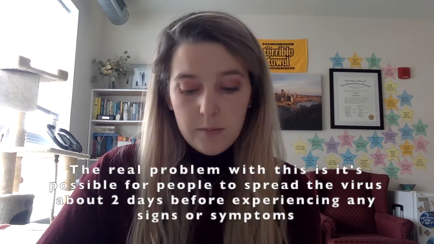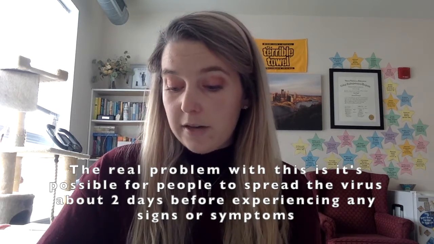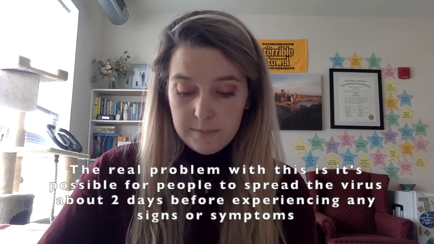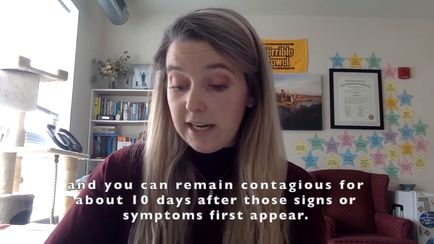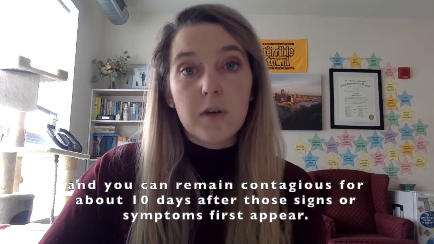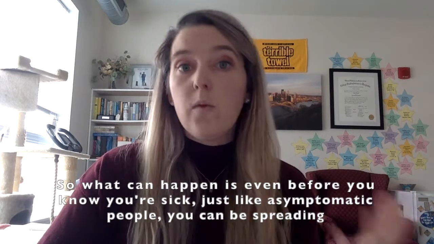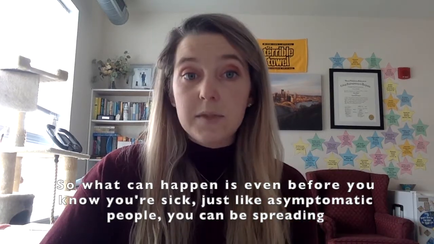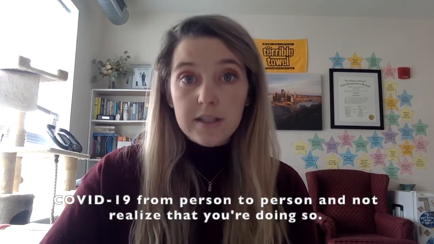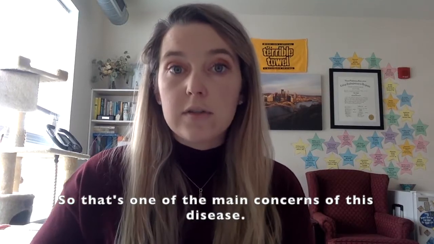Now, the real problem with this is it's possible for people to spread the virus about 2 days before experiencing any signs or symptoms. And you can remain contagious for about 10 days after those signs or symptoms first appear. So what can happen is even before you know you're sick, just like asymptomatic people, you can be spreading COVID-19 from person to person and not realize that you're doing so. So that's one of the main concerns of this disease.